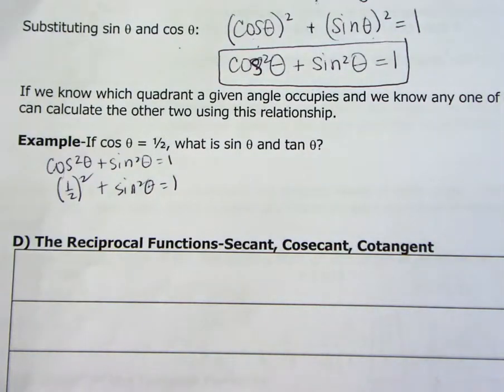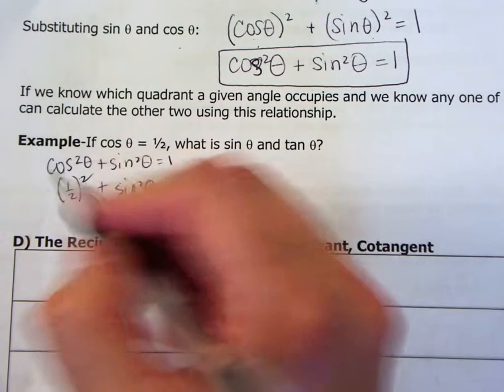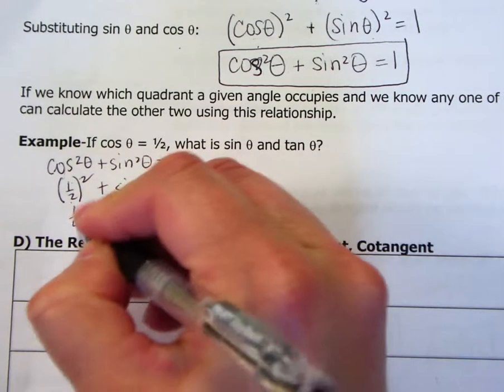And solve. Sine squared theta is your variable. 1/2 quantity squared is just 1/4.